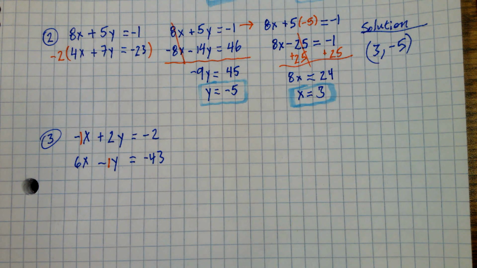And so what I'm going to ask you is, to get rid of x, multiply which equation, the top or the bottom, and by what number for each of them, and how to do the same thing for y. Which equation and by what number?